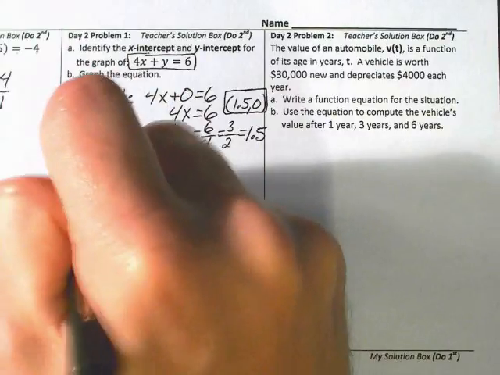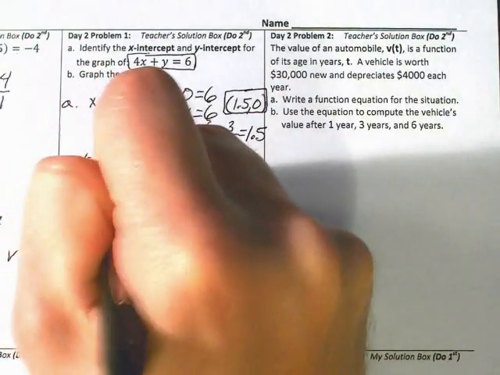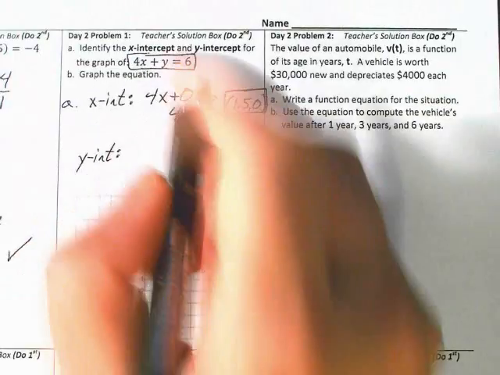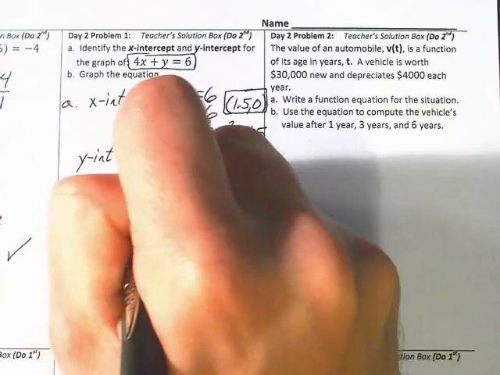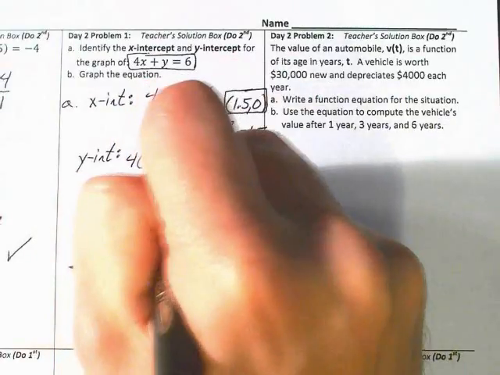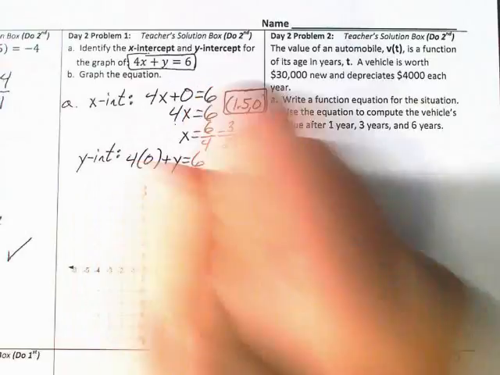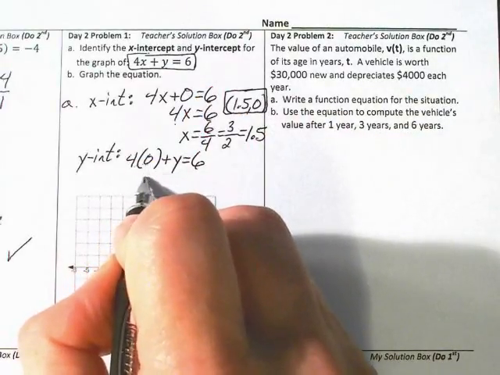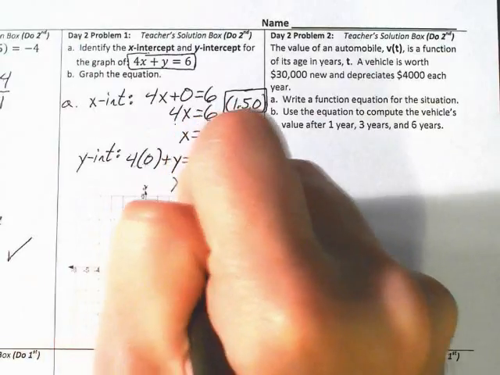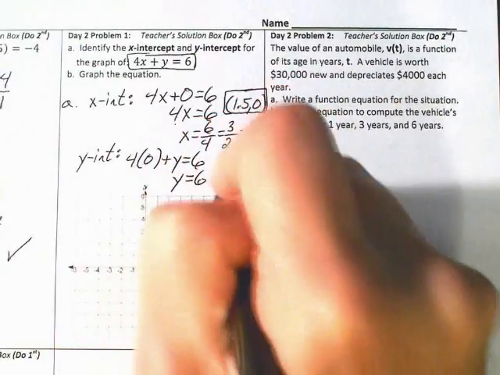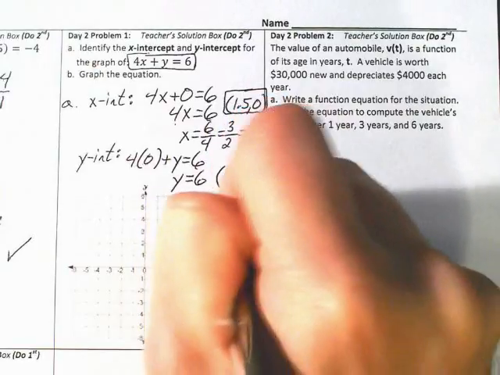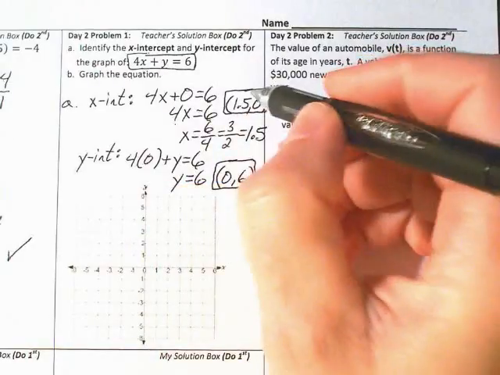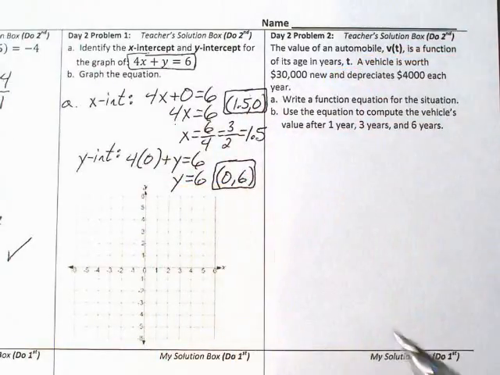For the y-intercept, we can use this equation and substitute a 0 in place of the letter x. So that would be 4 times 0 plus y is equal to 6. 4 times 0 is just 0, and 0 plus y is y. So y is equal to 6. As an ordered pair, 0, 6. So here in part A is the x-intercept and the y-intercept.